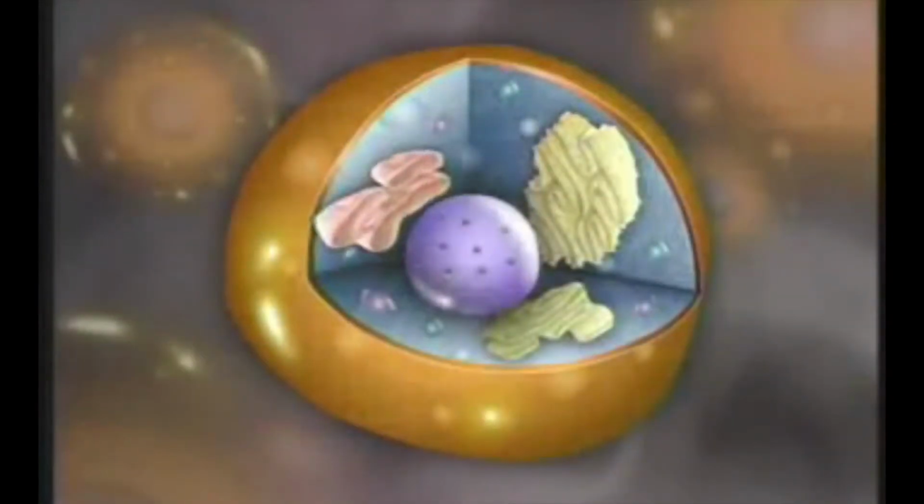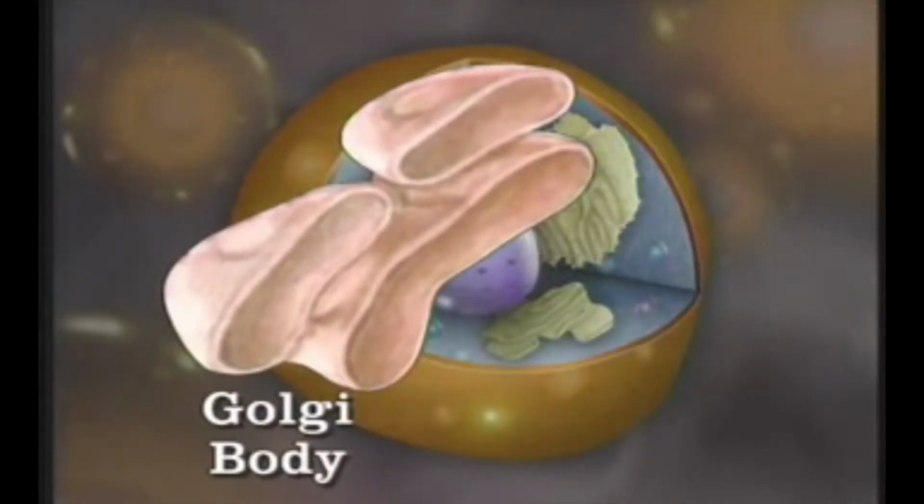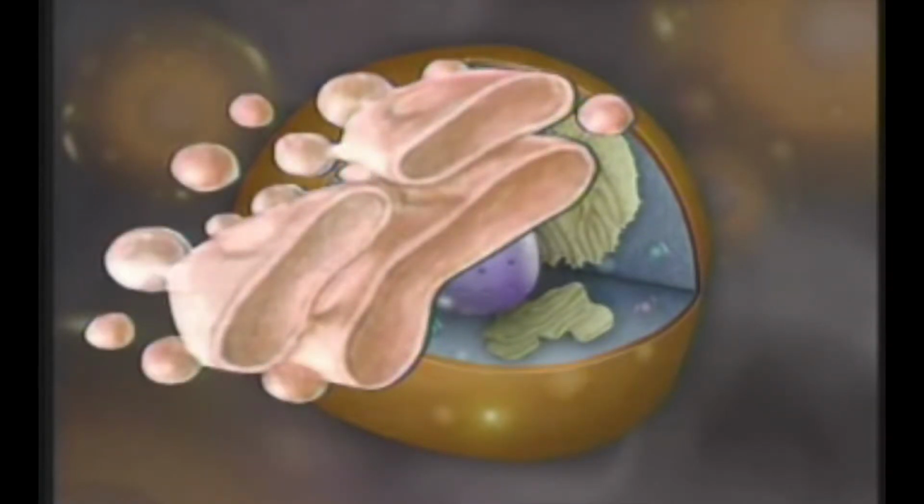Another kind of organelle, the Golgi bodies, are the cell's packaging centers. Here, proteins are mixed with other chemicals and enclosed in bubble-like containers that then break away and move to the cell membrane, where their contents are released from the cell.